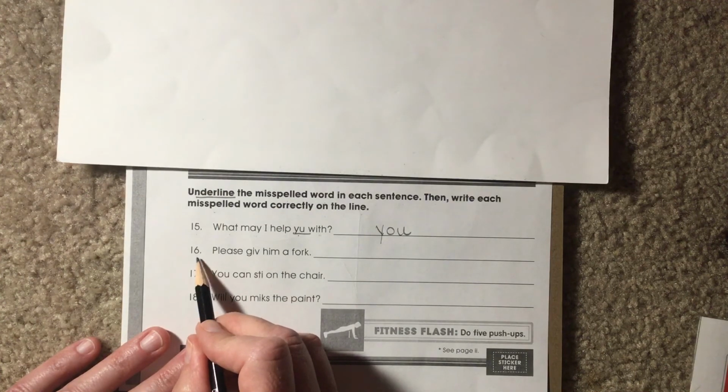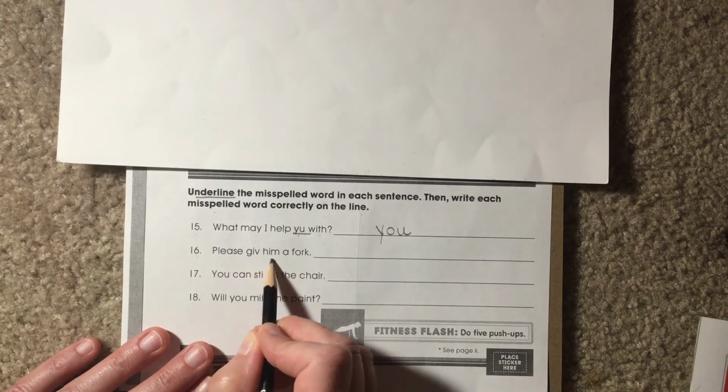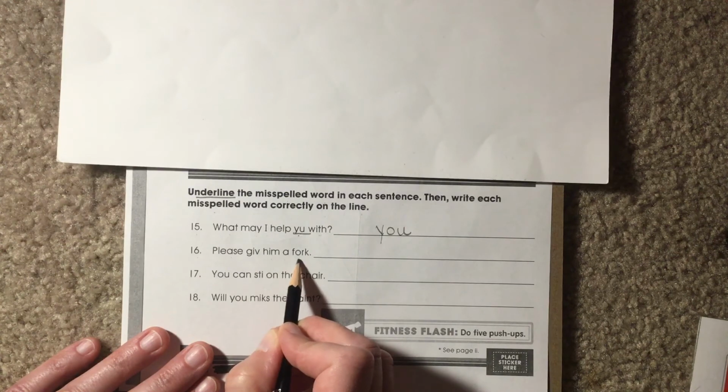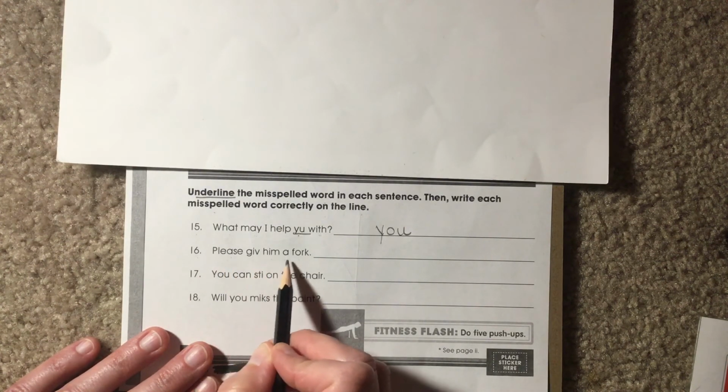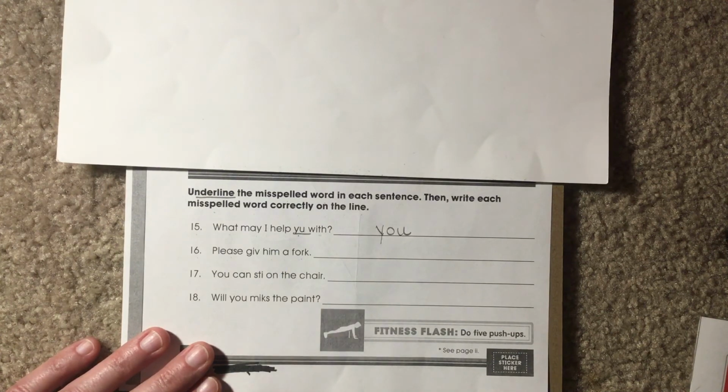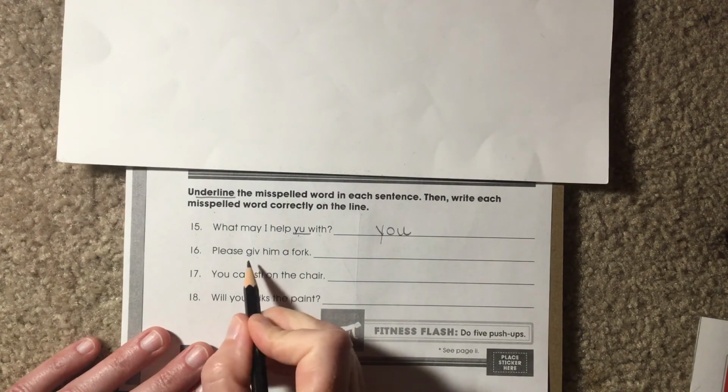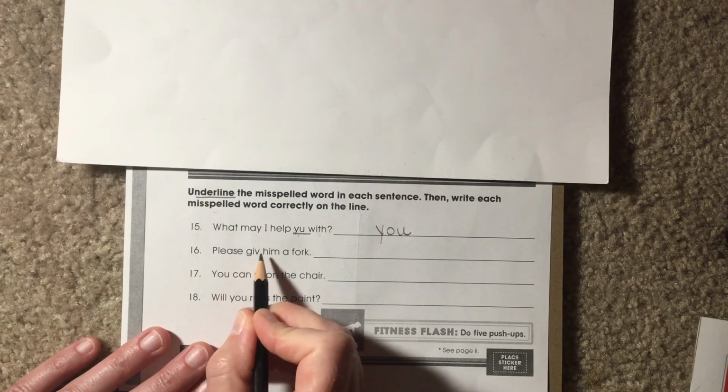Number 16. Please give him a fork. Which word looks like it is not spelled correctly? Give is not spelled correctly.